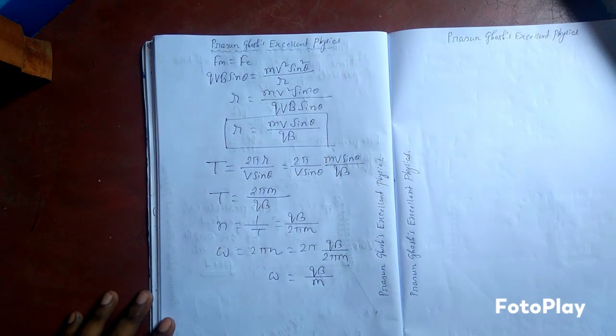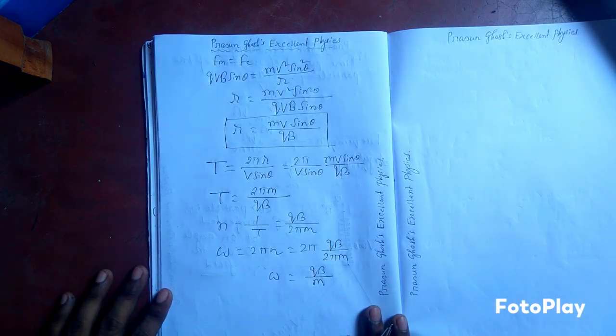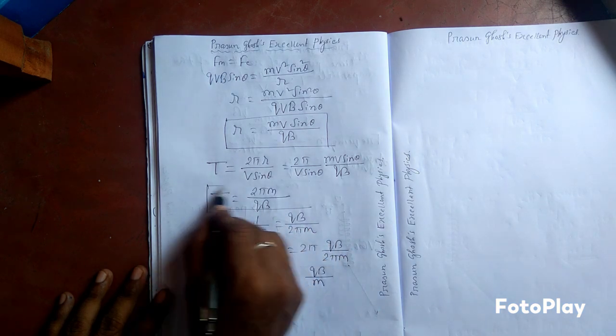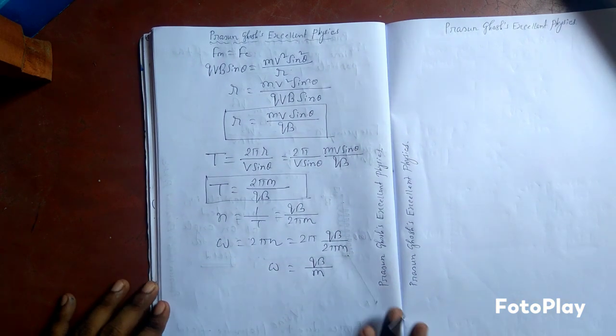So here we get the relation of time period.